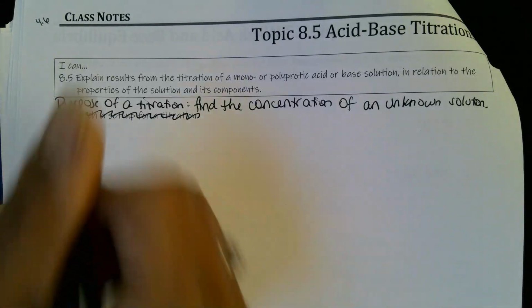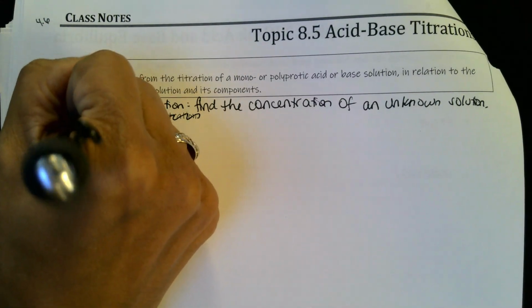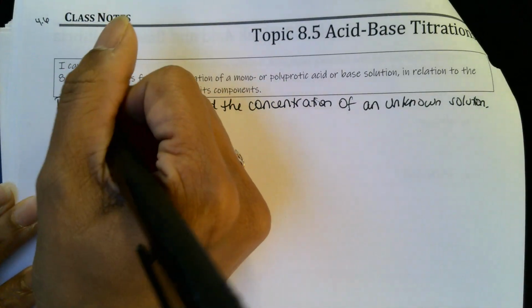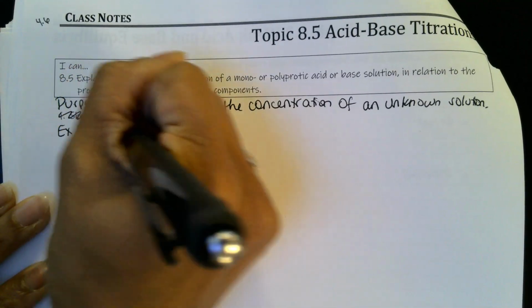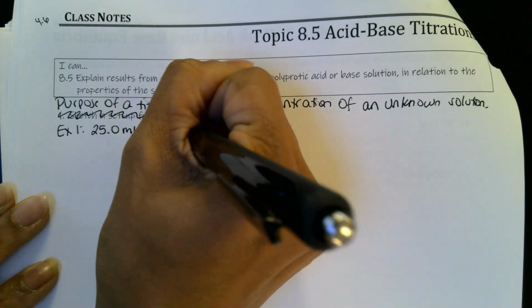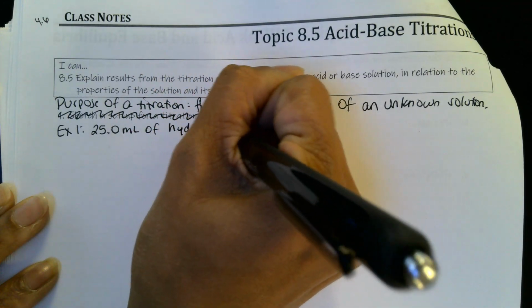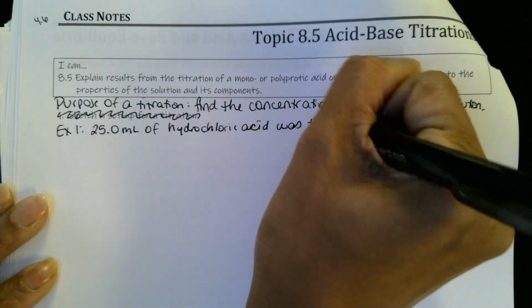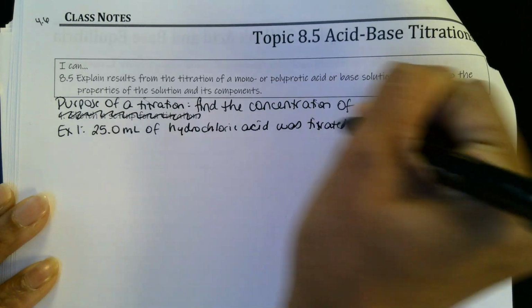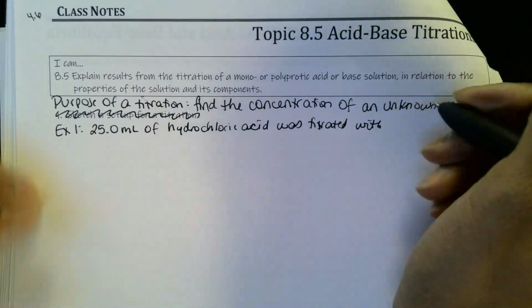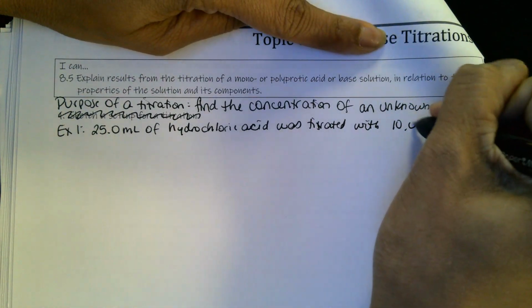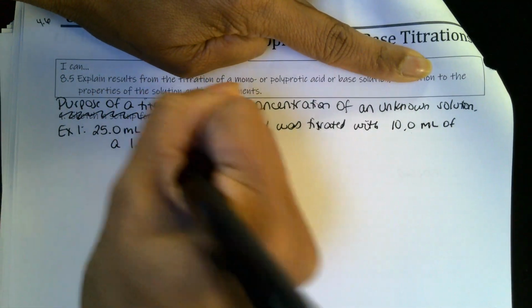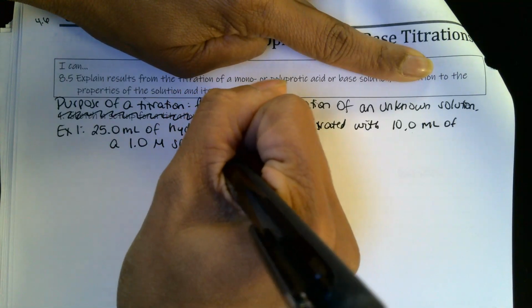So let's give you an example problem to start off with. So example one, we have, let's say, 25 milliliters of hydrochloric acid was titrated with, let's say 10 milliliters of a 1.0 molar sodium hydroxide solution.